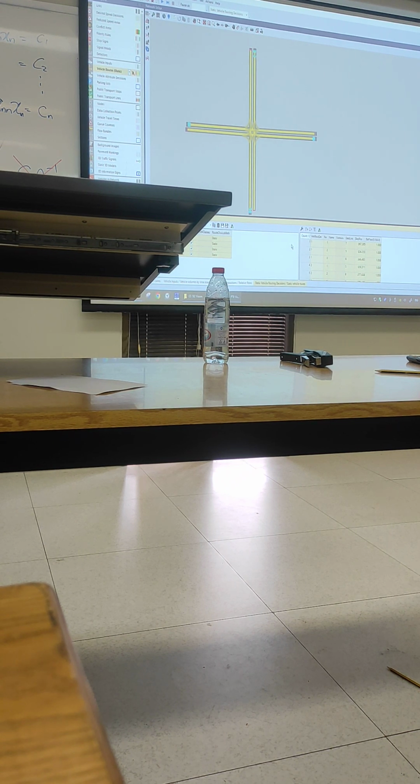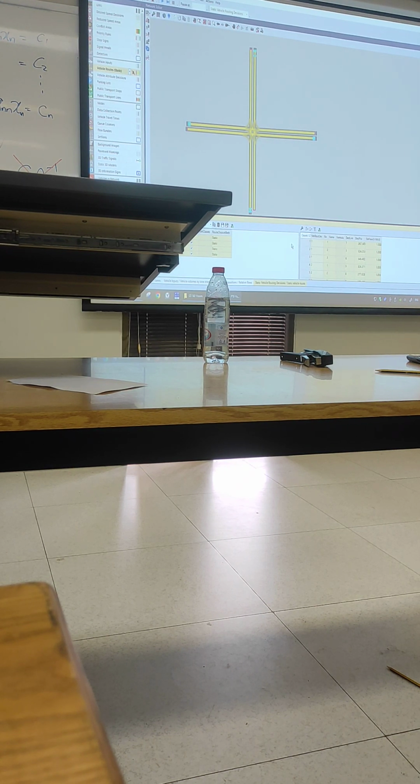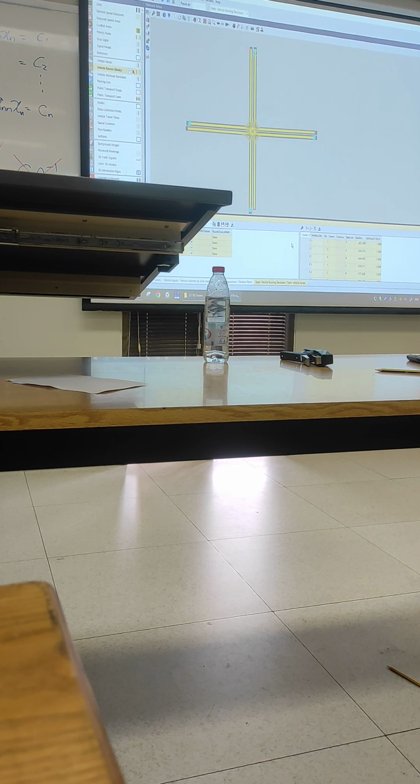Generate SP line, let's say 7 from the beginning. Now vehicle route from here. I have straight, I have left, I have right.